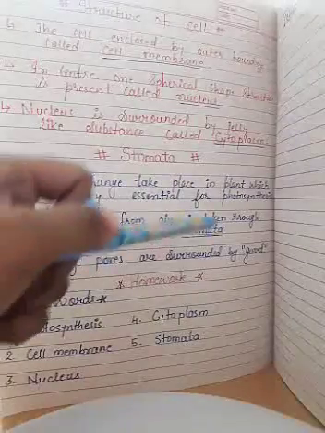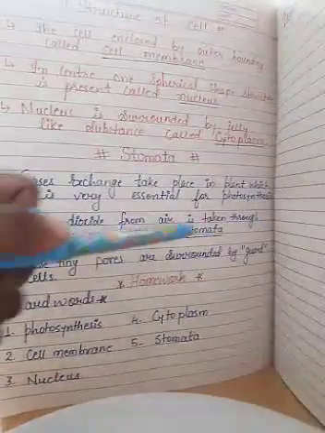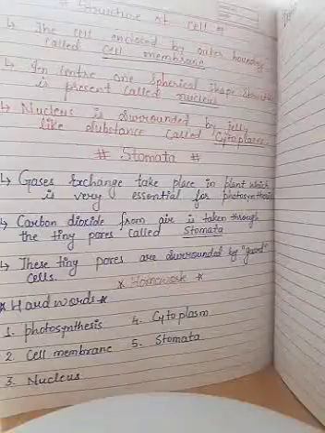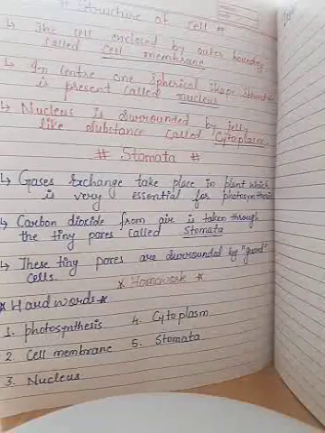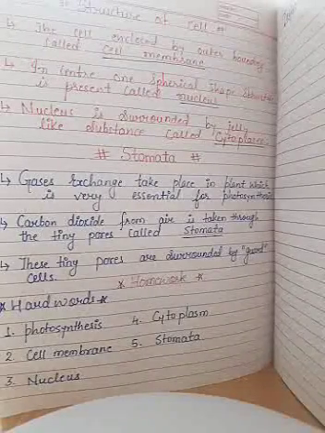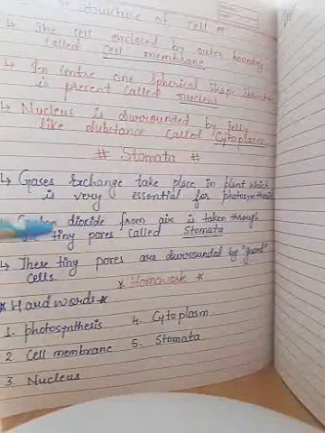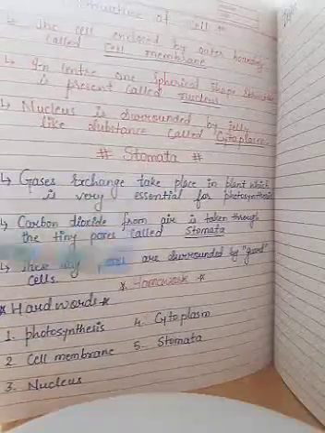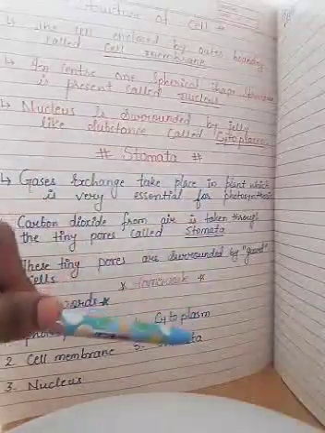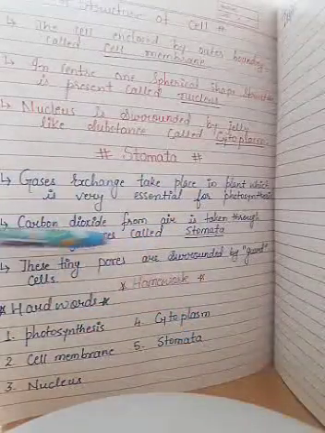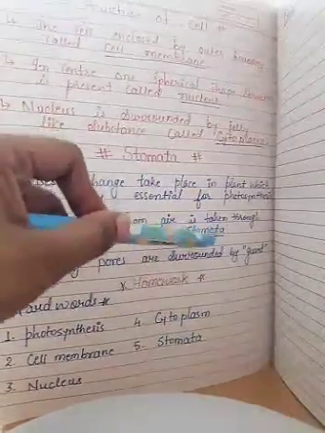Carbon dioxide from air is taken in through tiny pores called stomata. When we breathe, we release carbon dioxide and take in oxygen. At the same time, plants take carbon dioxide for making their food in photosynthesis, with the help of the tiny pores known as stomata.